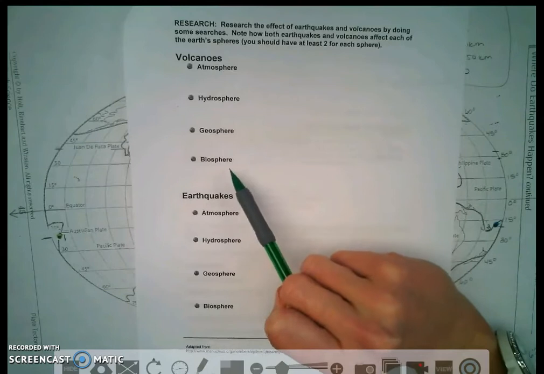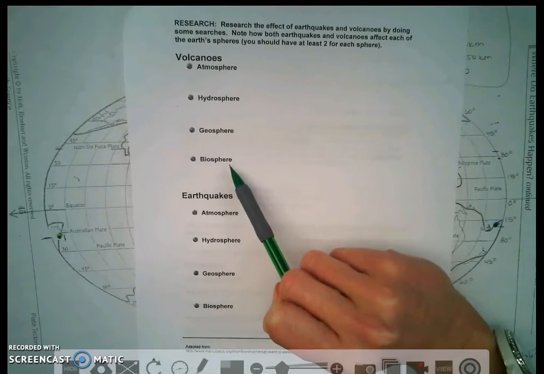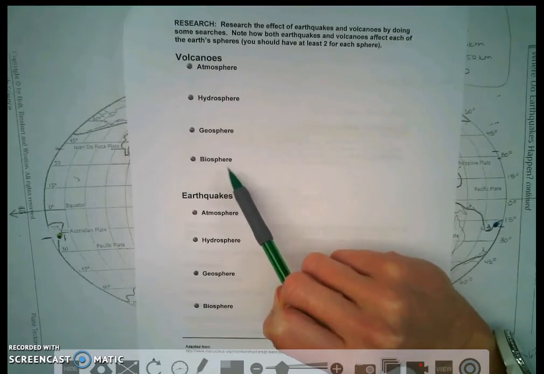So let's say you do some research and you find that volcanoes emit a lot of carbon dioxide. That would be biosphere. This carbon dioxide can suffocate humans as well as plants, believe it or not, because plants still need oxygen.